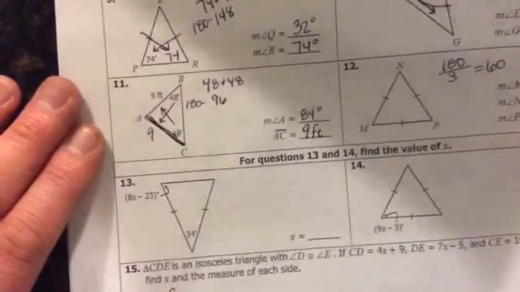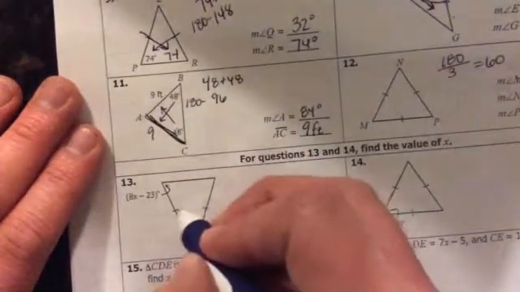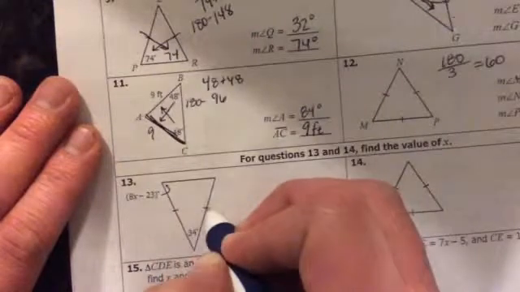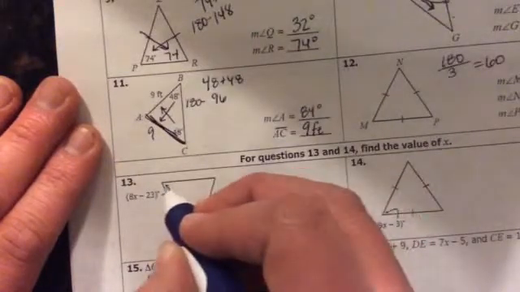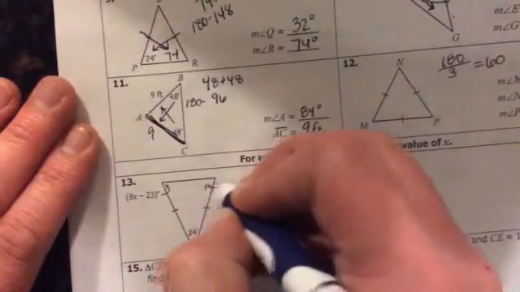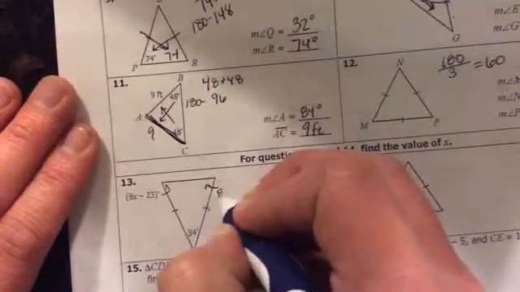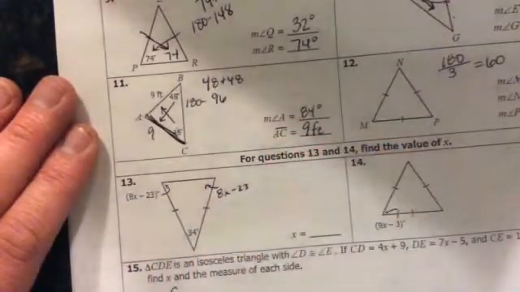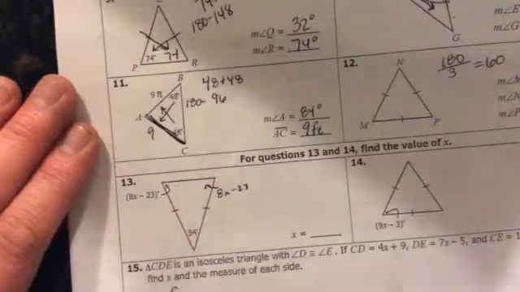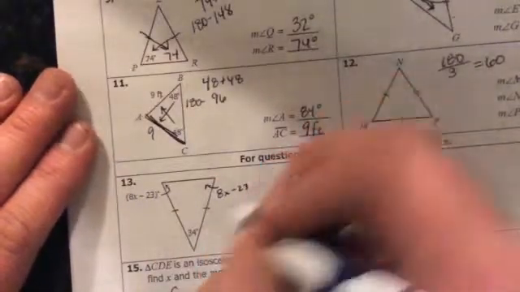Number 13, we want to find the value of x. Again, I know that these are my congruent sides. These are also my congruent angles. So this angle over here is 8x minus 23. So what I do know is when I add all 3 of those together, I get 180 degrees.